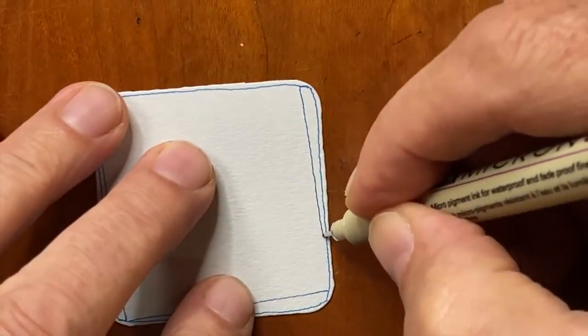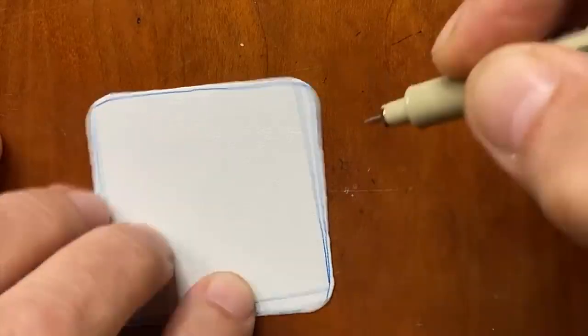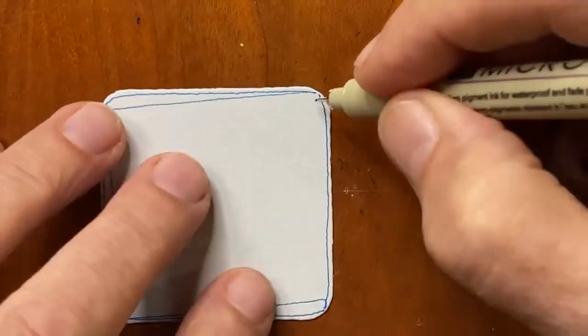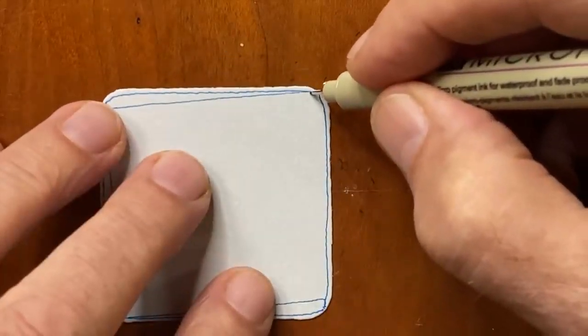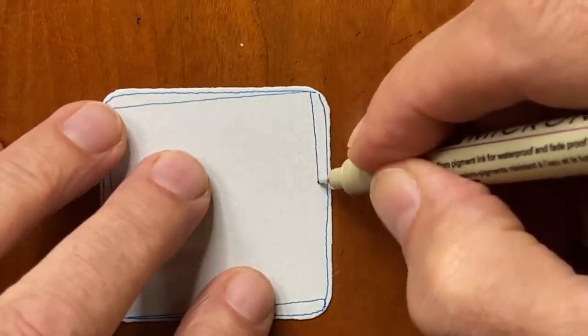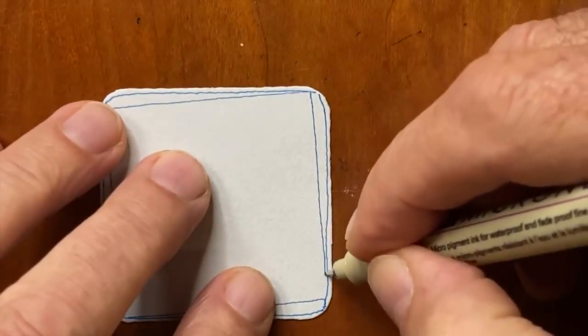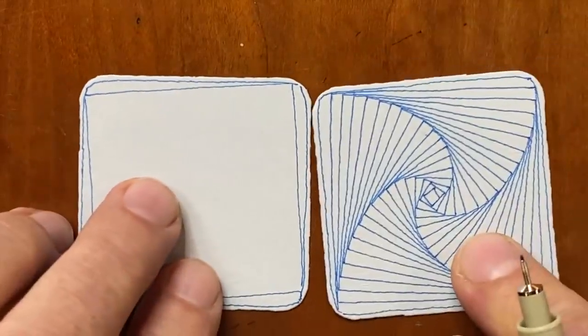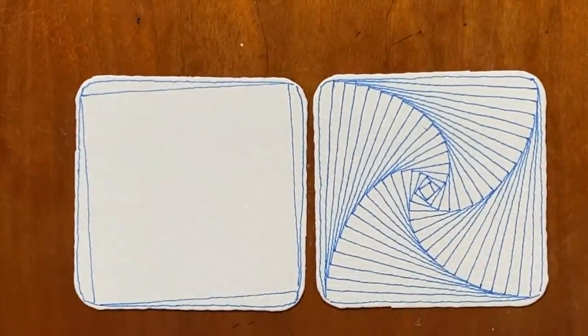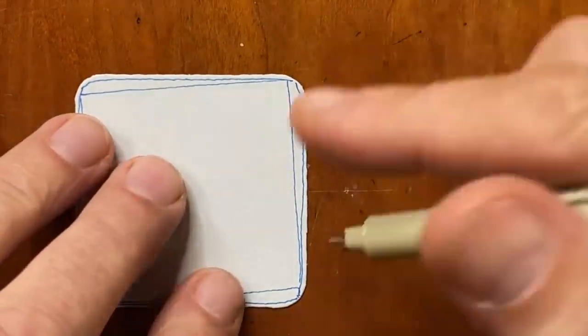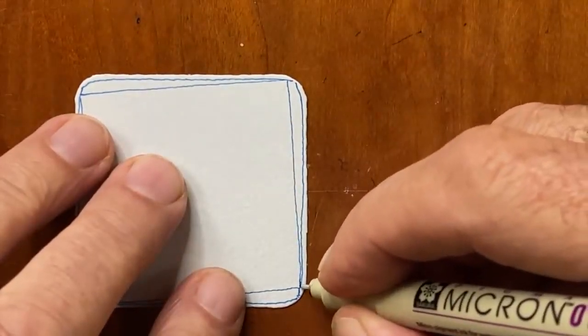Straight lines, just a different sequence. Just taking your time, lightly holding the pen. So there you can see the one on the right is rotating to the right, the one on the left is rotating to the left.